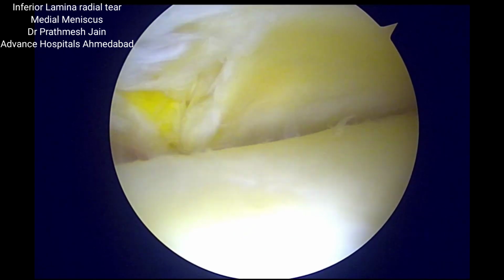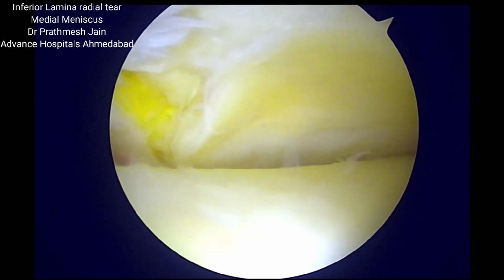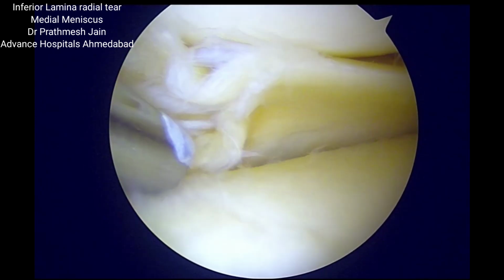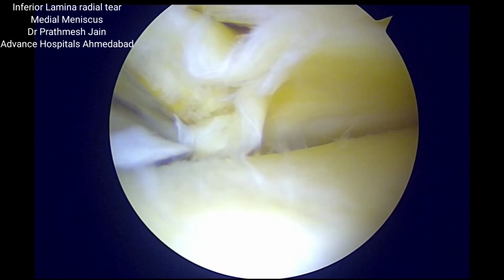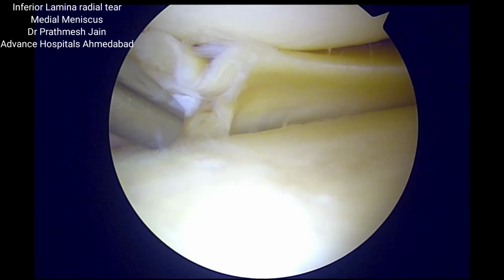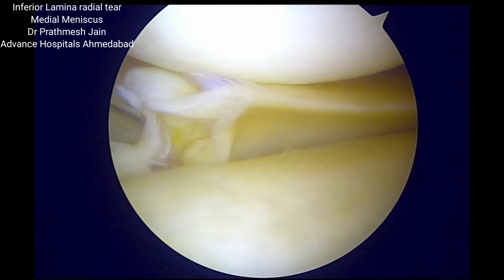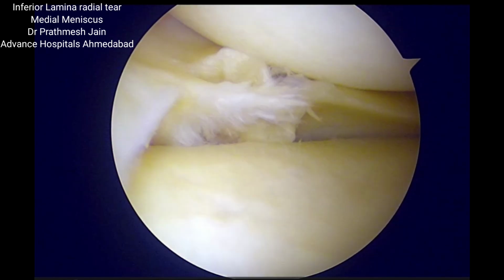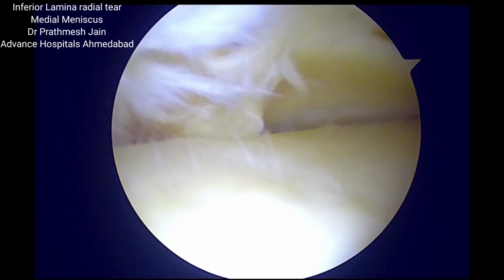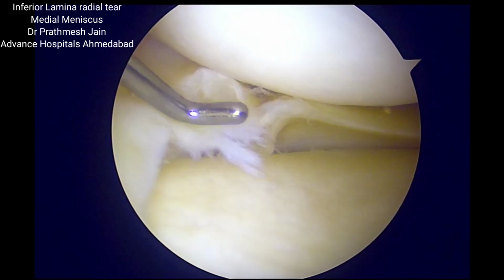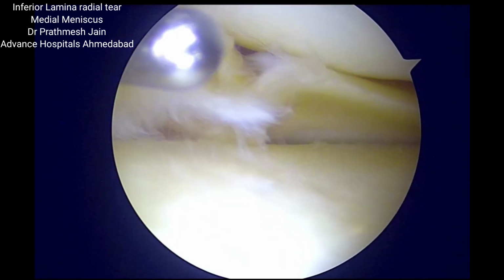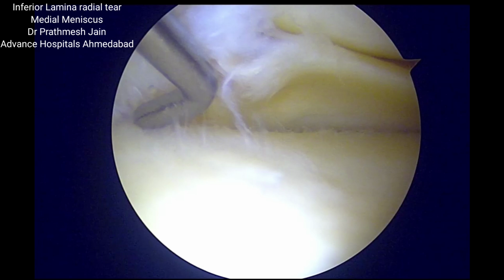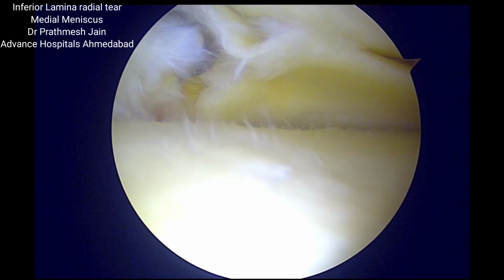Radial tear of the inferior lamina is an unusual pattern of complex meniscus tear where one of the two flaps, that is the inferior and the superior, so the inferior flap of the medial meniscus has got a radial tear. This is a bad pattern because it decreases the hoop stresses of the meniscus significantly, and because of the radial tear the load transmission comes directly from the femur to the tibia.